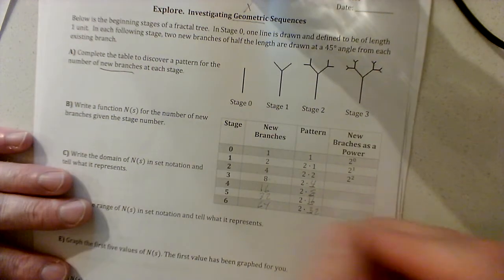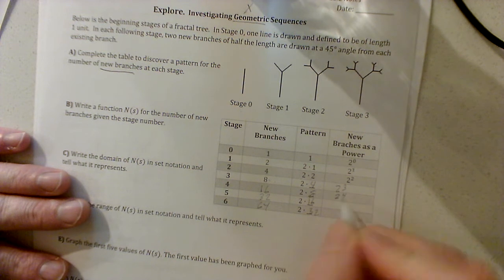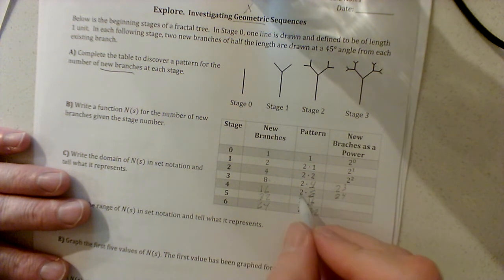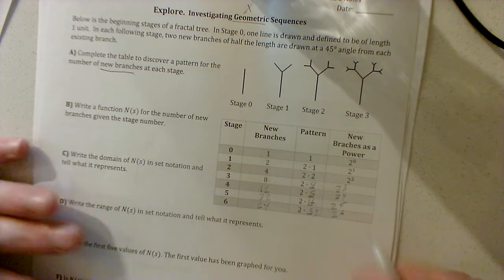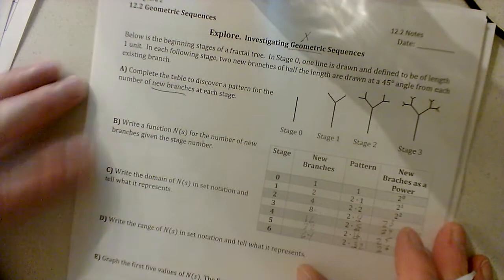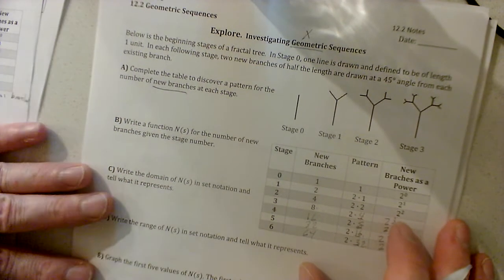What we end up with is powers. This is actually 2 to the 3rd, 2 to the 4th. 8 is 2 cubed, plus another 2 is 2 to the 4th, 2 to the 5th. 16 is 2 to the 4th, plus another 2 is 2 to the 5th, and this would be 2 to the 6th. All right, so let's go ahead and write a function based on that.